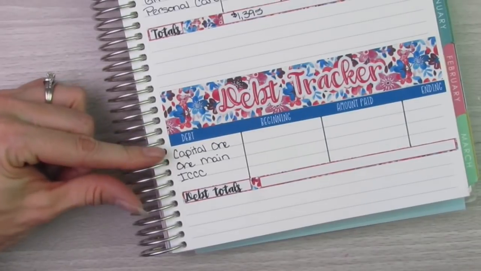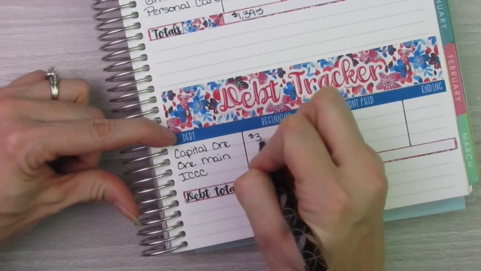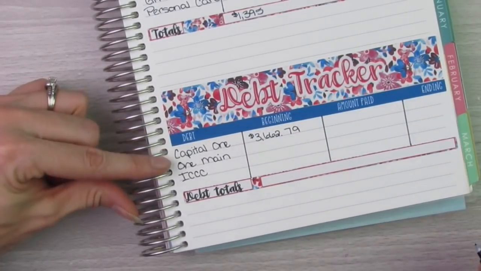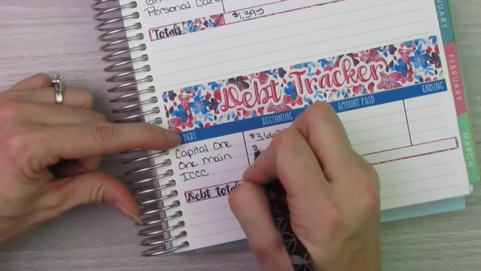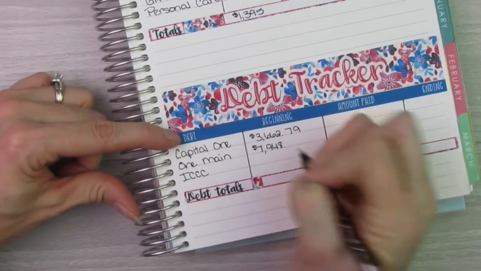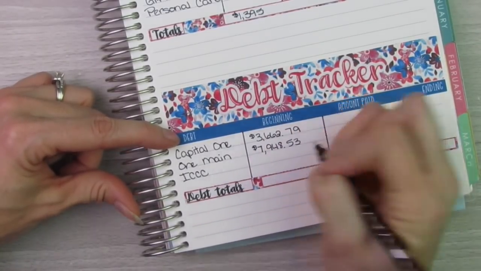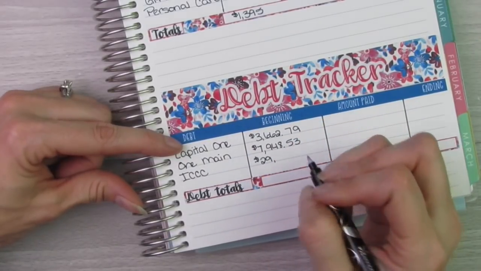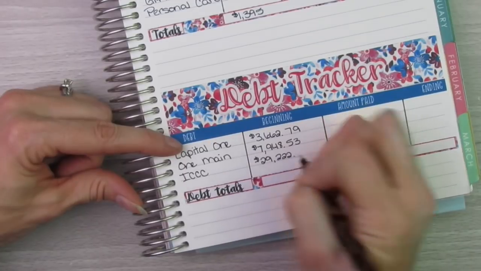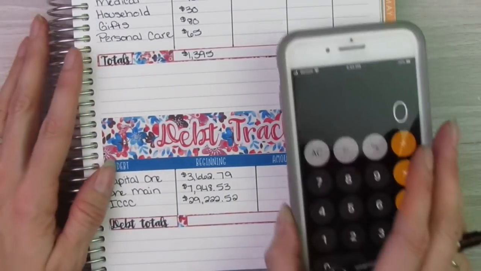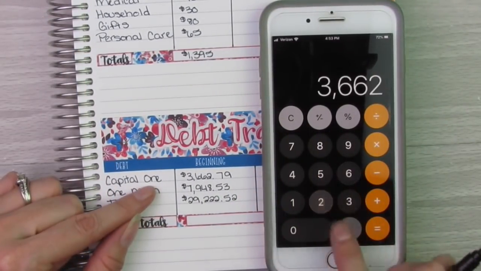So Capital One, going into the month of December, has a balance of $3,662.79. One Main, going into December, has a balance of $7,948.53. And that one is exciting because I dropped down from the $8,000s to the $7,000s. And then my car, and this is also exciting, I dropped from the $30,000s to the $20,000s, at $29,222.52. So I was very excited about that. So I'm going to go ahead and add up these 3.